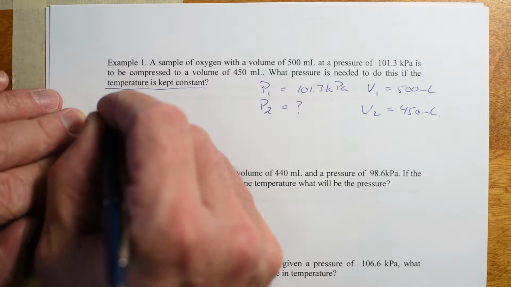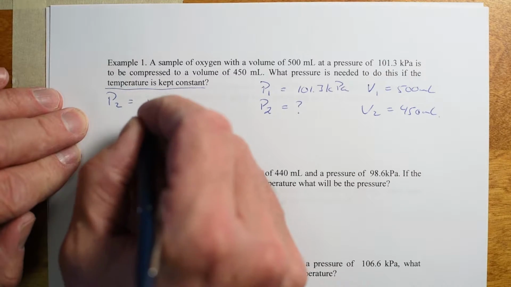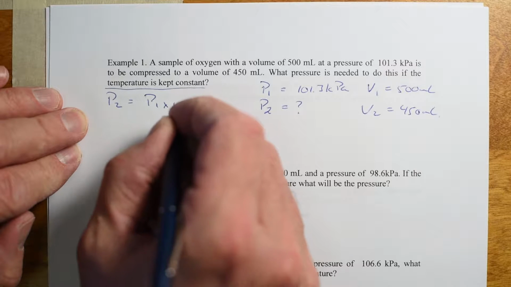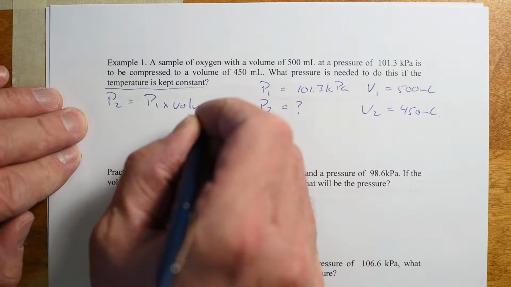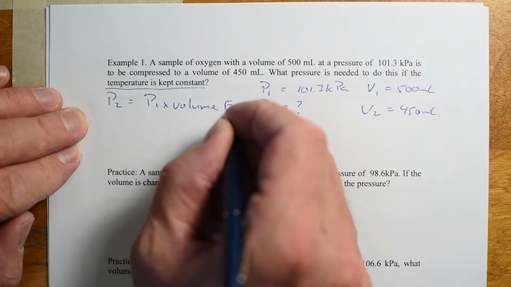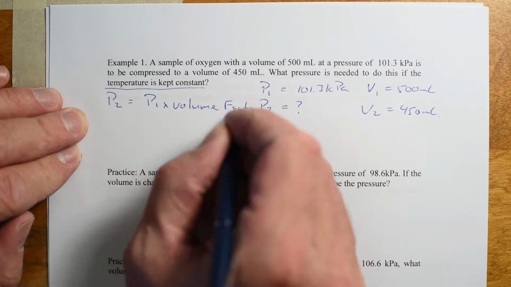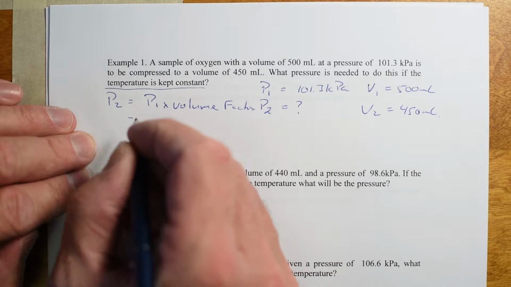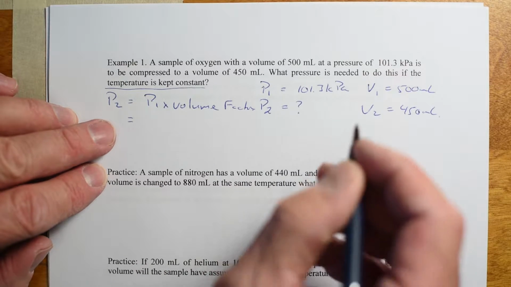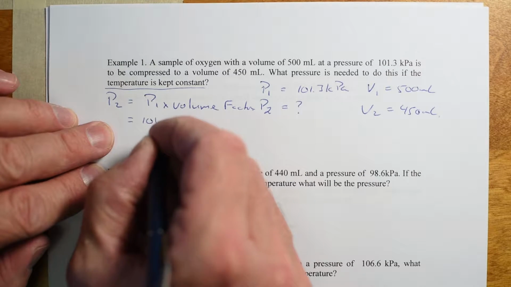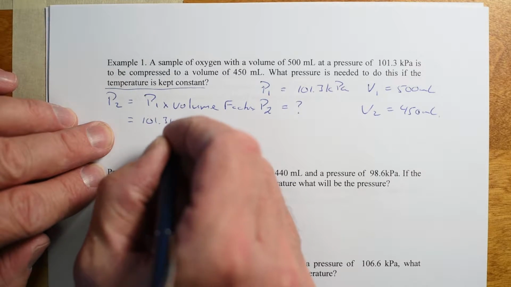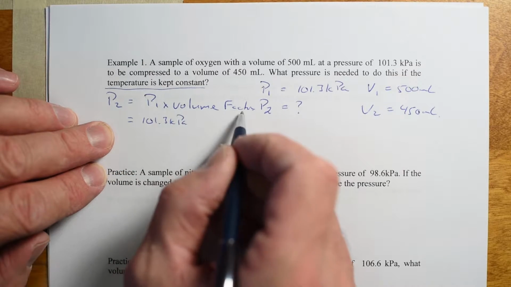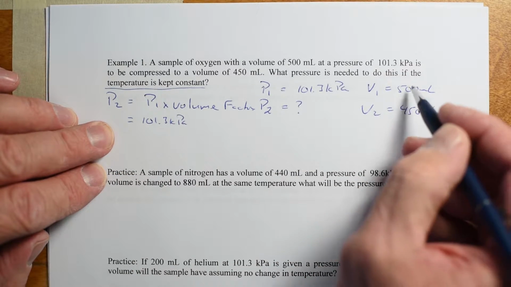Now, I would start with an equation, P2. You know I like equations. P2 equals P1 times the volume factor. This is the only time I'm going to write it out. For me, if you just use VF or TF or whatever, that's fine. Now, we're going to put in our initial pressure, 101.3 kilopascals. Now, what's the volume factor? Well, we're going to ratio it against the volumes.